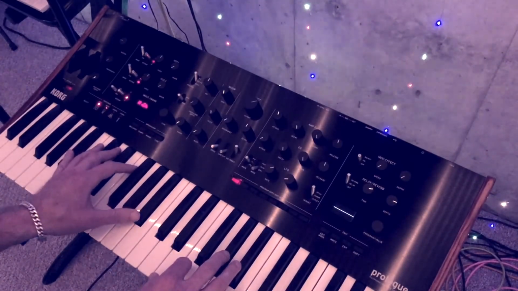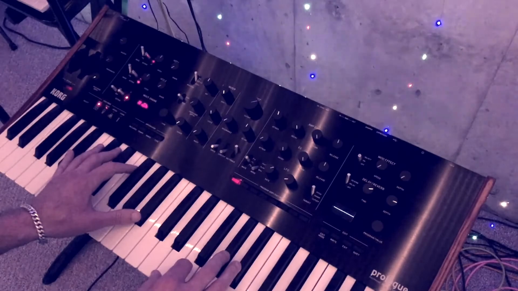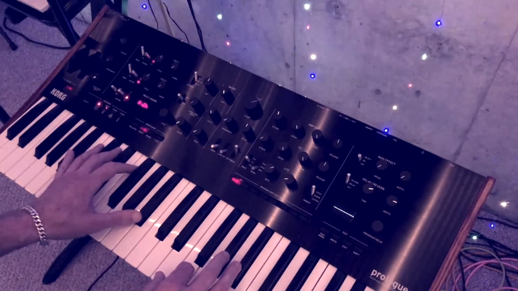And there you have it. There's a fairly easy pad that you can make in not much time. Sounds really good in most mixes.